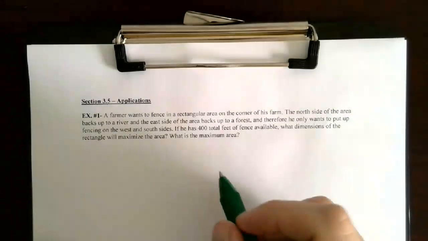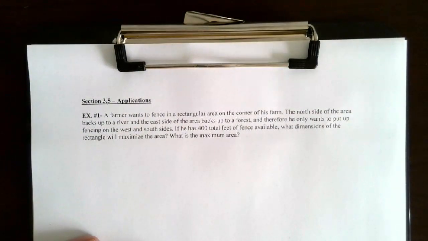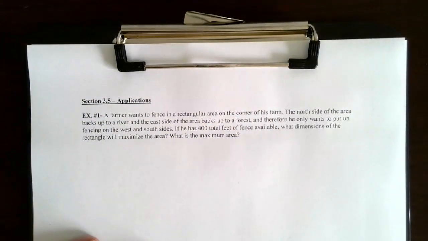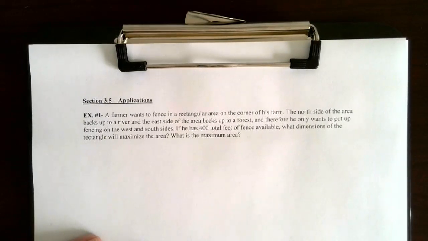So for the first one here, we say a farmer wants to fence in a rectangular area on the corner of his farm. The north side of the area backs up to a river, and the east side of the area backs up to a forest, and therefore he only wants to put up fence on the west and south sides. If he has 400 total feet of fence available, what dimensions of the rectangle will maximize the area? What is the maximum area? You might want to draw this for yourself first.